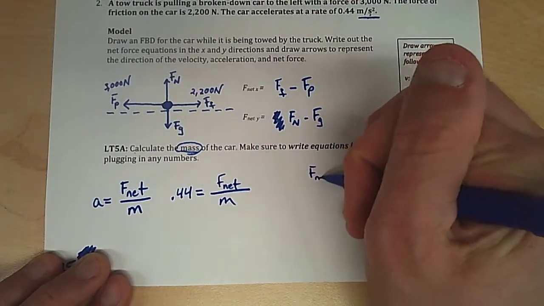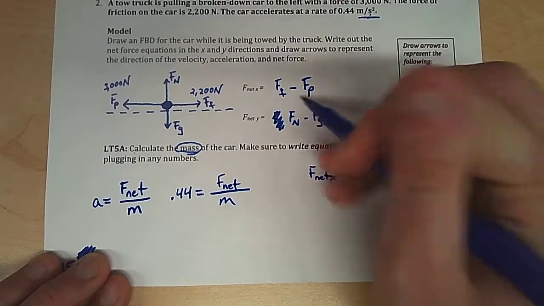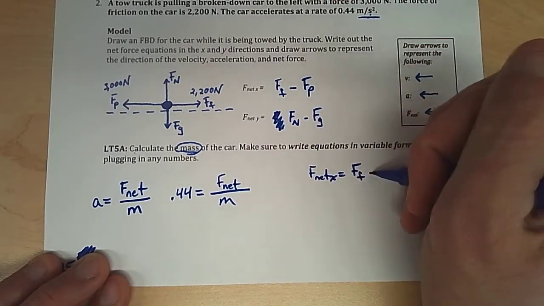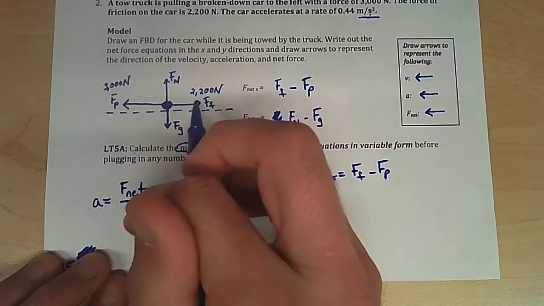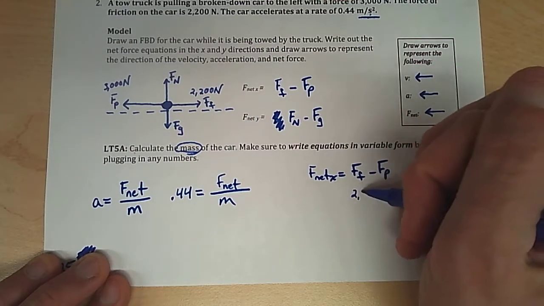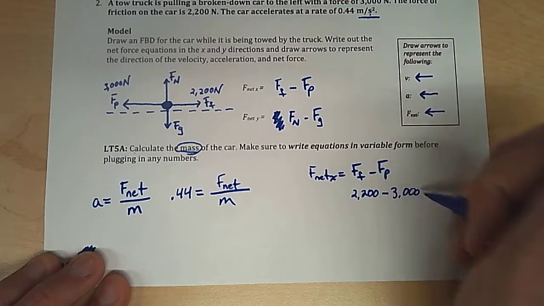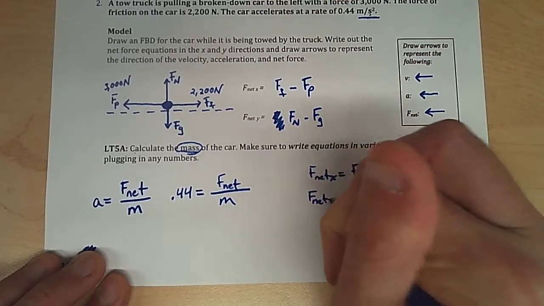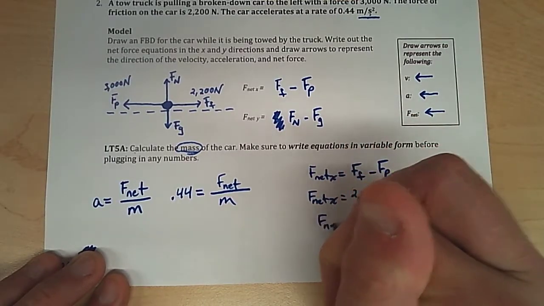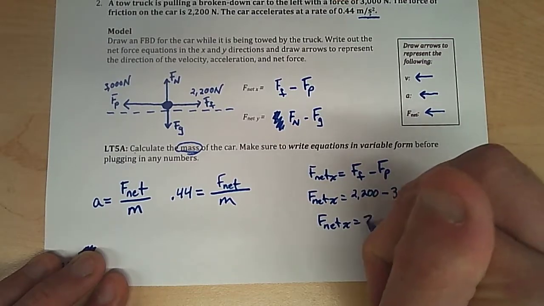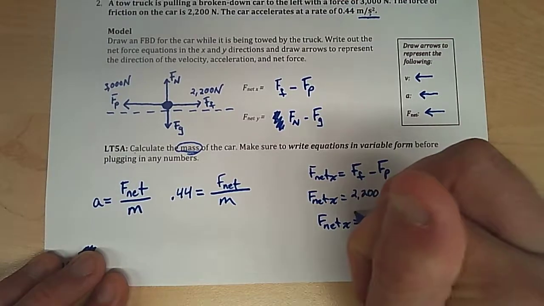So F net x, and I already wrote out the equation, so technically you don't have to do this again, but I will. My force of friction, which is 2,200 newtons, minus 3,000 newtons. I'm going to get a net force of 800 newtons, but it's going to be negative 800 newtons.